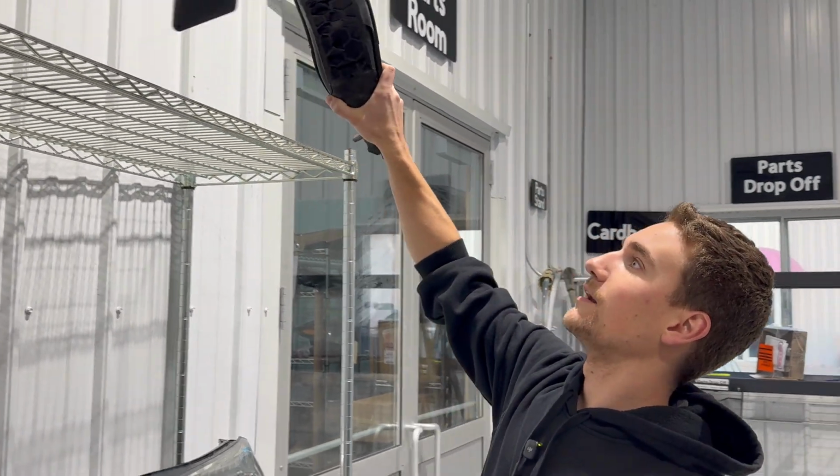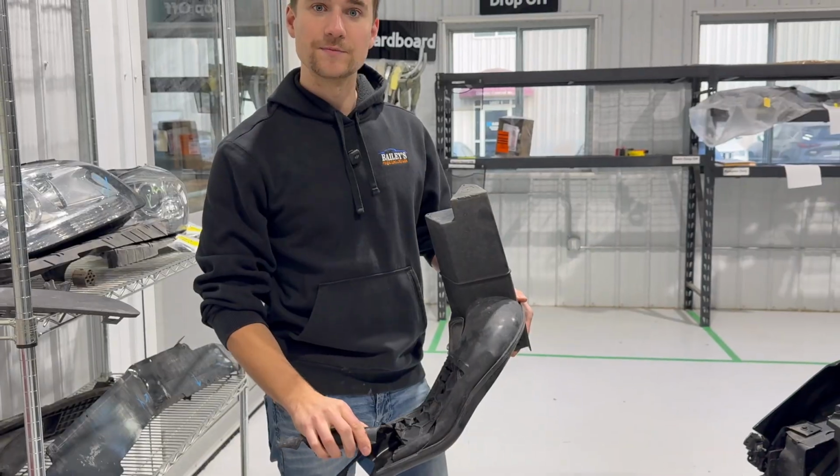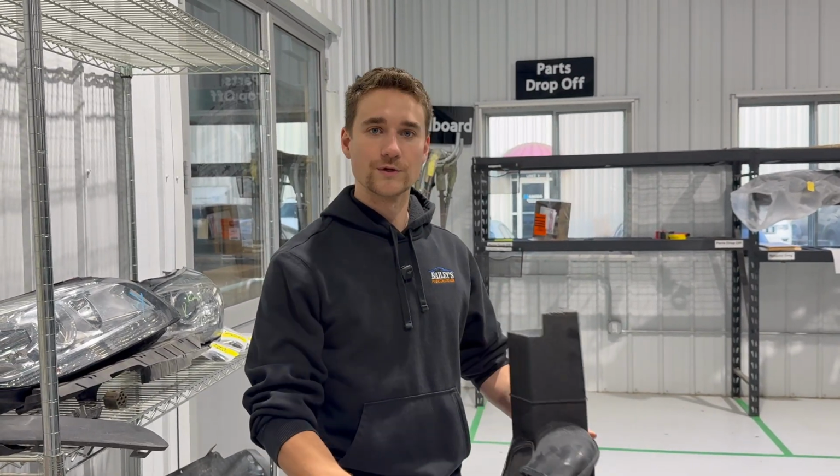Another example of that would be this air duct for the air intake being all cracked. That's not something that you're gonna see when the vehicle comes in. Once we get it apart, we can find all the hidden damage. That way there's no surprises later on.